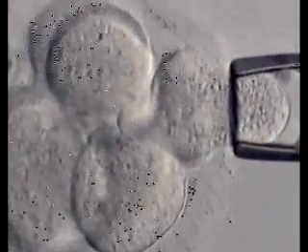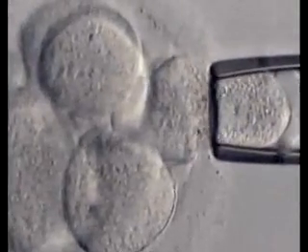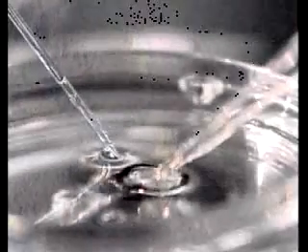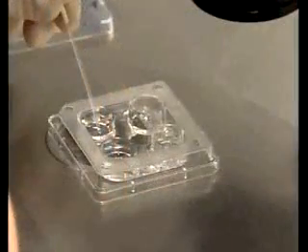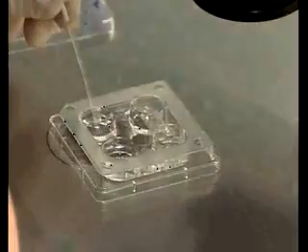Once the biopsy has been performed, the embryo is returned to the laboratory incubator, where it will be kept in an in vitro culture medium under adequate environmental conditions and allowed to continue its development until it is due to be transferred to the patient's uterus.